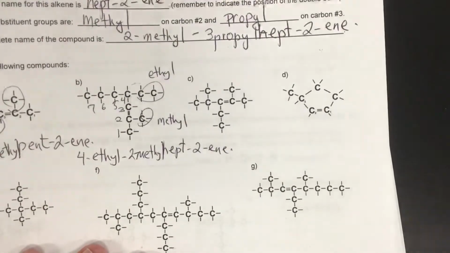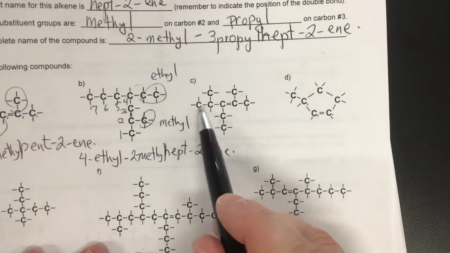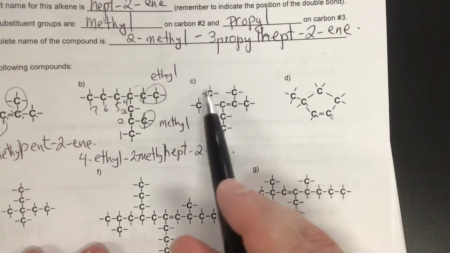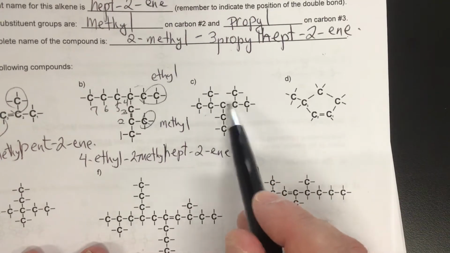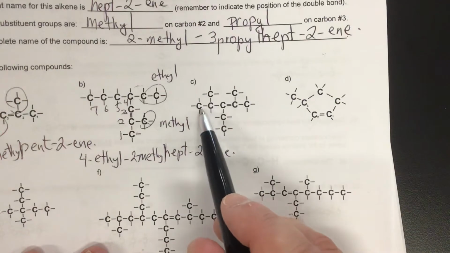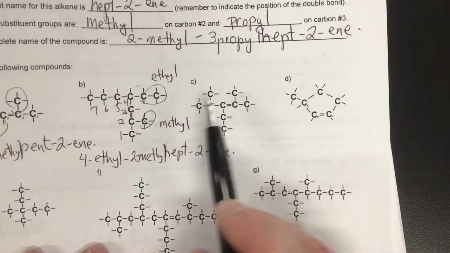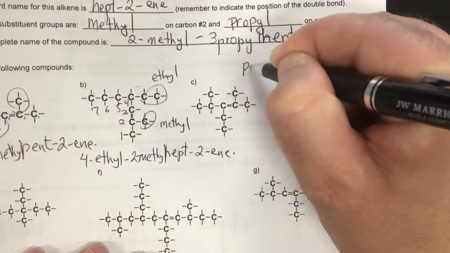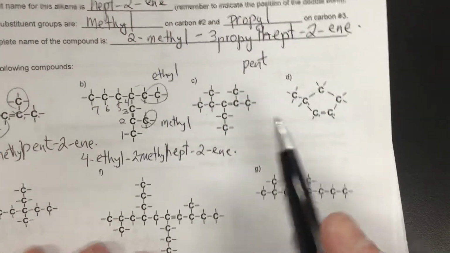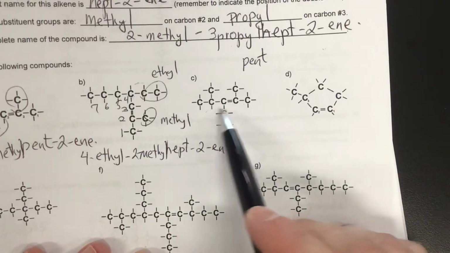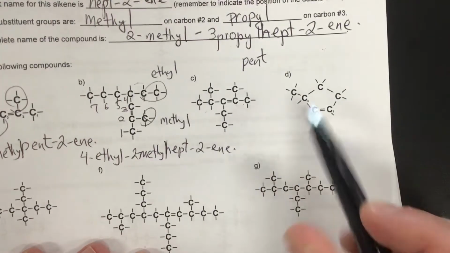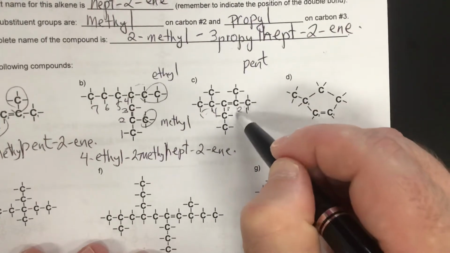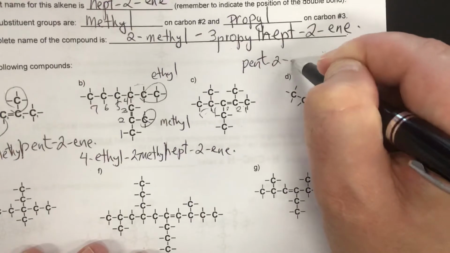What about this one? The longest chain that has the carbon. This is 1, 2, 3, 4, 5, 1, 2, that would not contain it. 1, 2, 3, 4, 5, that would contain it. I think we'll just go across like this. So the root name is going to be pent for 5 carbons. If we label it across this way, it gives carbon number 2, pent-2-ene.